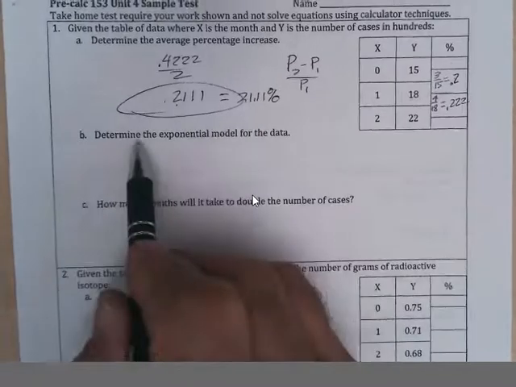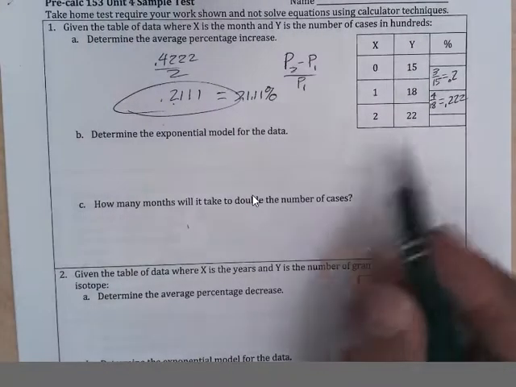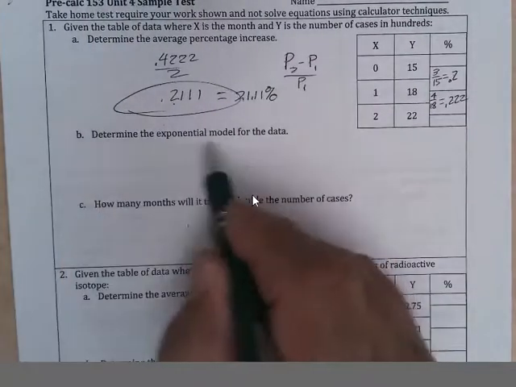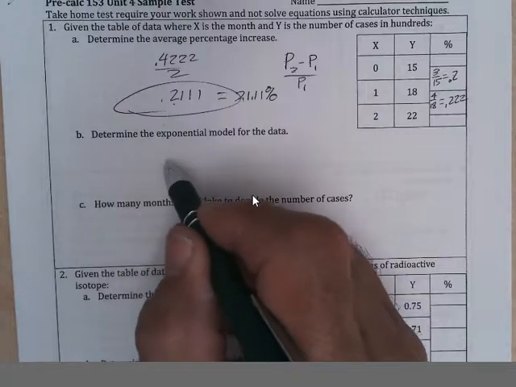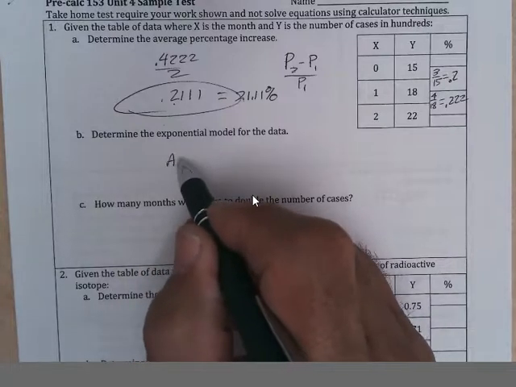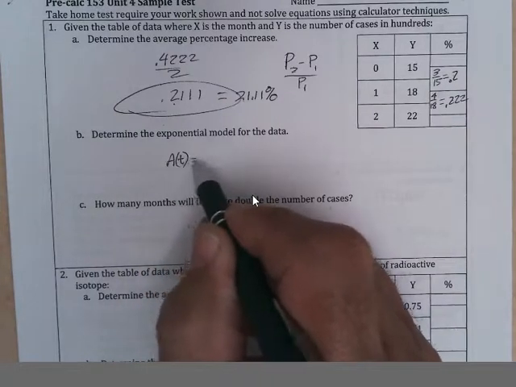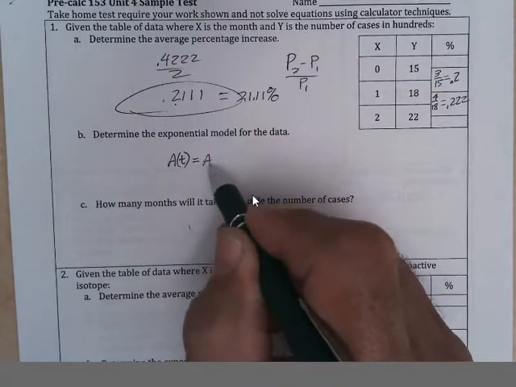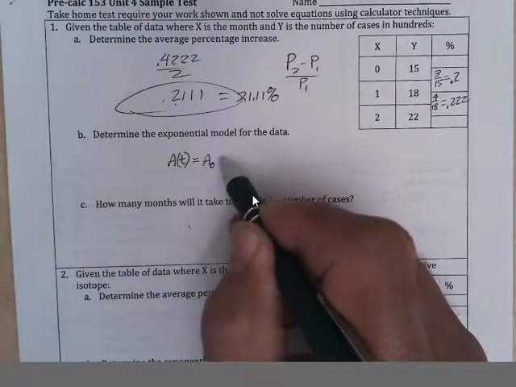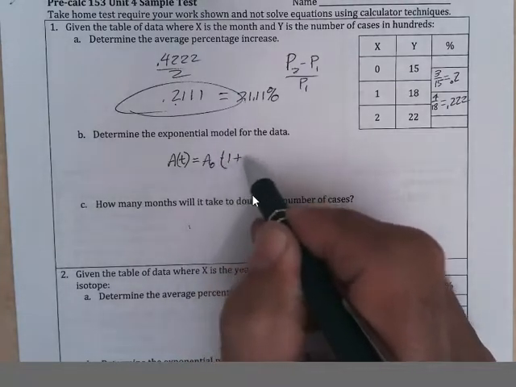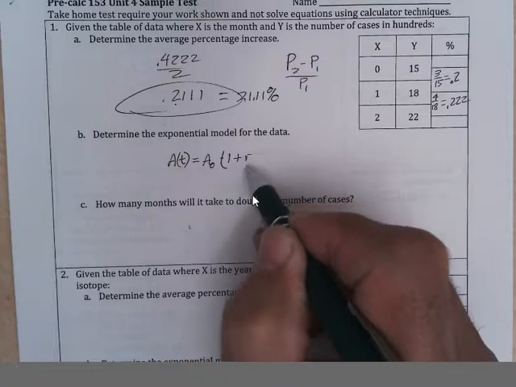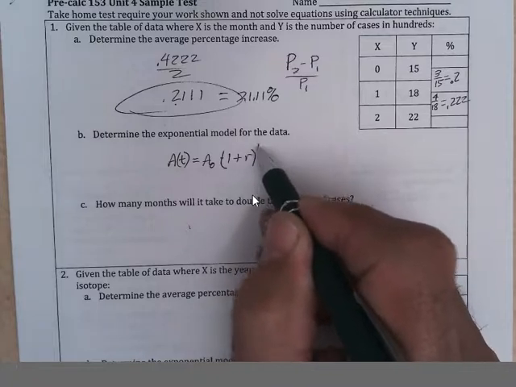So what's the exponential model? Okay, so the exponential model is the amount after some time is equal to the starting amount times 1 plus the interest rate, or the rate, to the t.